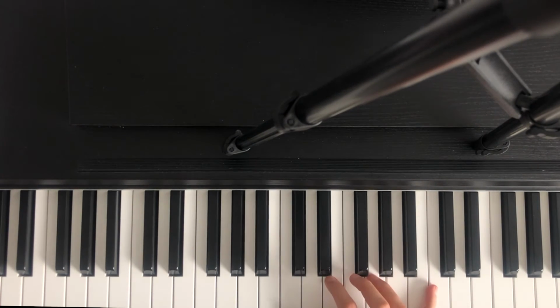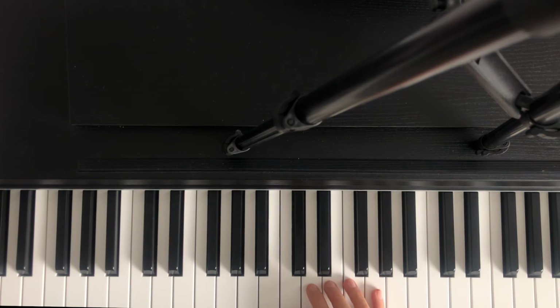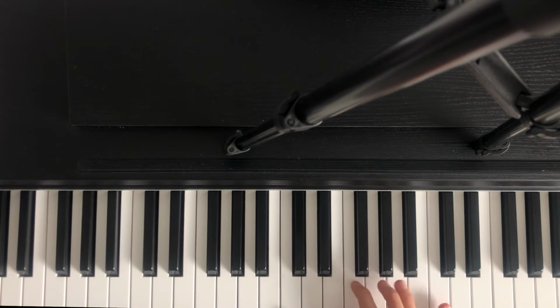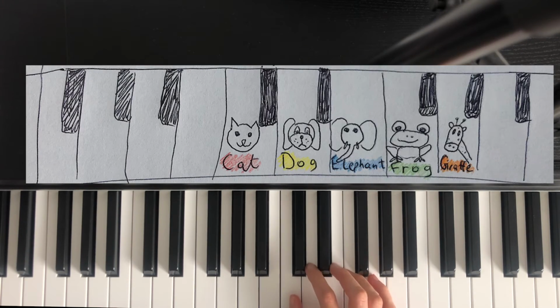Okay then, we can also identify the next notes after E with animals. We've got cat, dog, elephant. Now the next one we're going to learn is frog. F for frog. And giraffe. G for giraffe. Cat, dog, elephant, frog, giraffe.